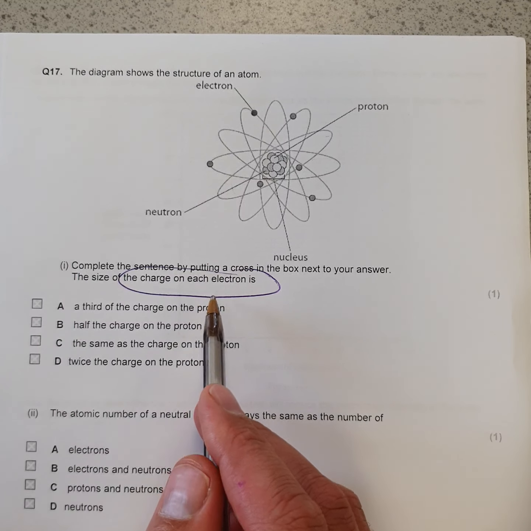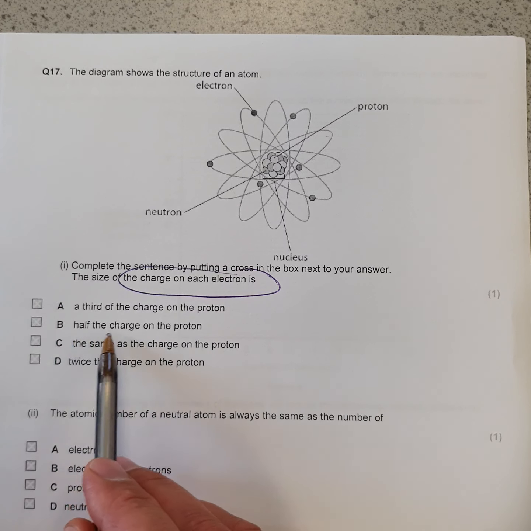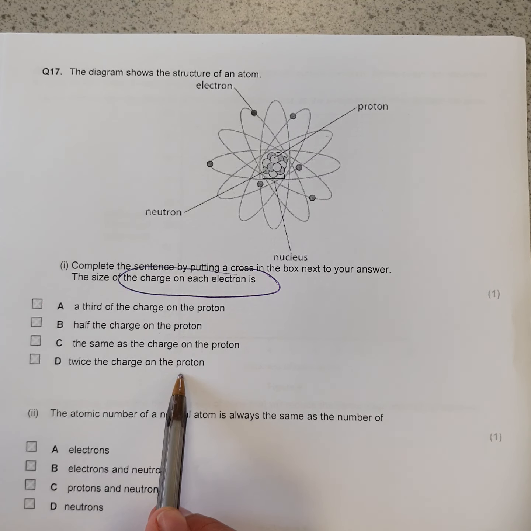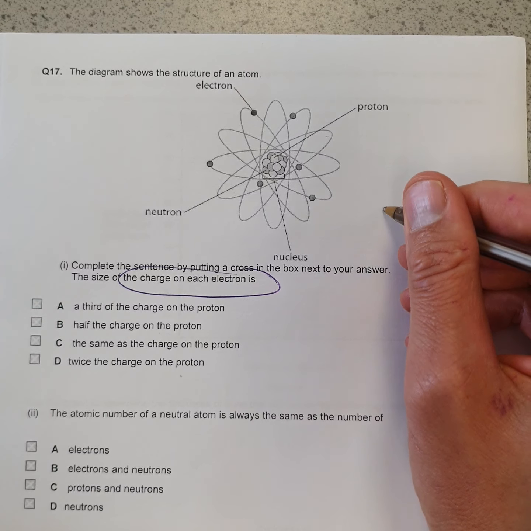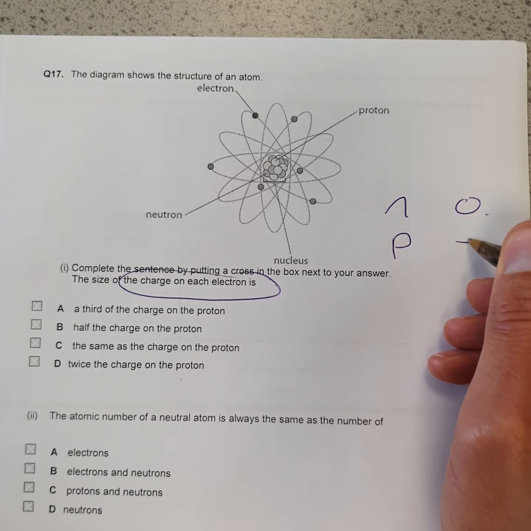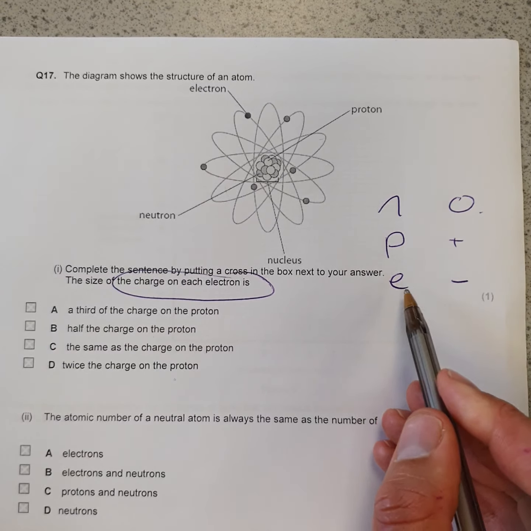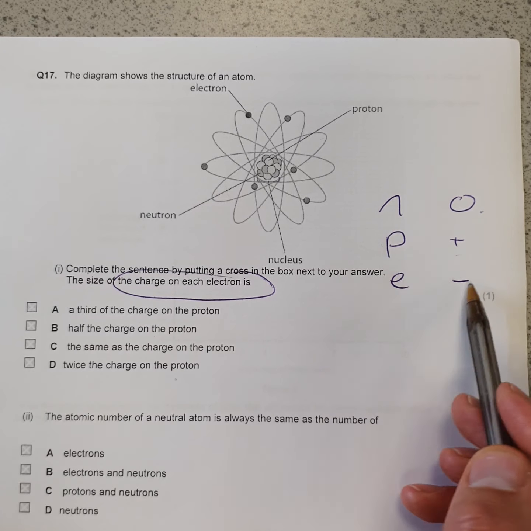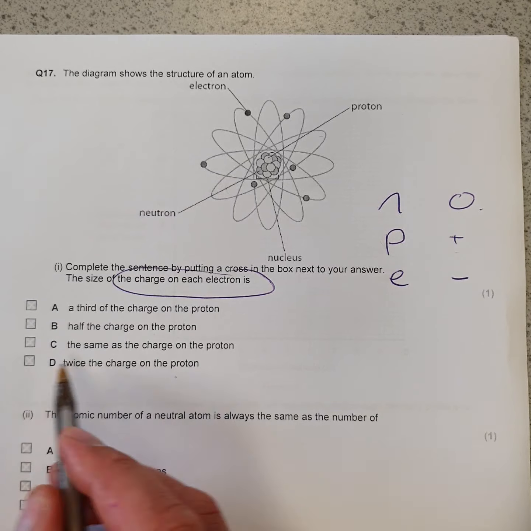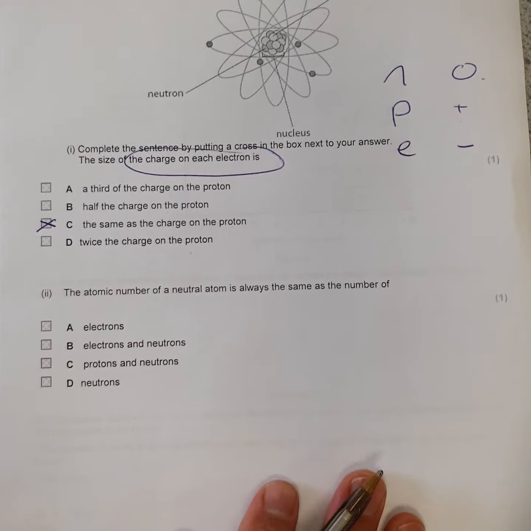Size of the charge on each electron is a third of the charge on the proton, half the charge on the proton, the same as the charge on the proton, or twice the charge on the proton. Well, you might remember that neutrons have zero charge, protons are positive, and electrons are negative. So the amount of charge, if this is +1, that's -1. So it's the same amount, just the opposite sign. So it's the same as the charge on the proton. It's going to be C there.